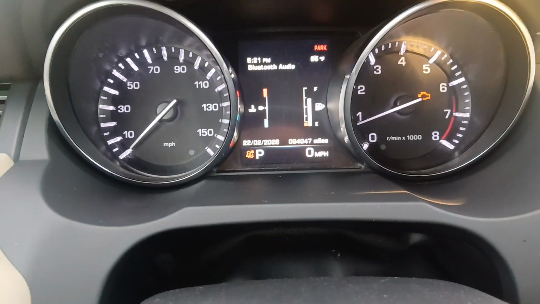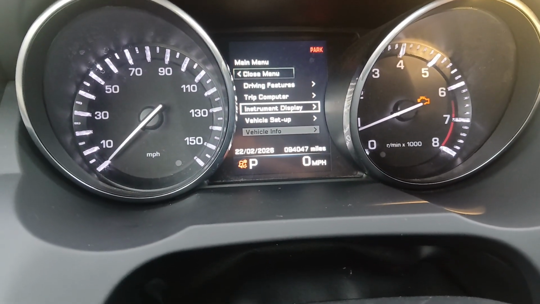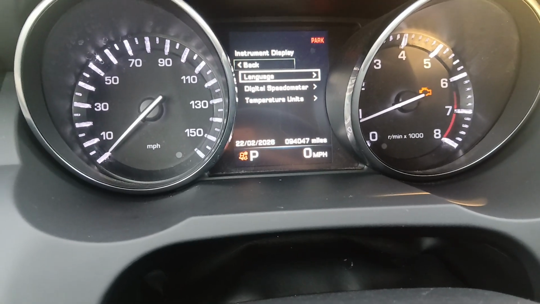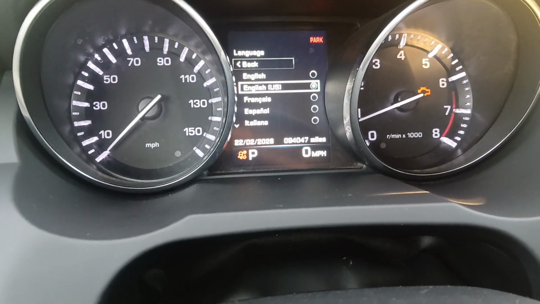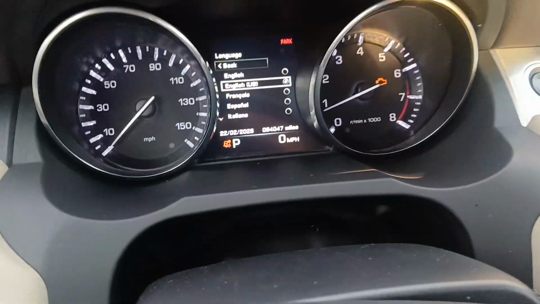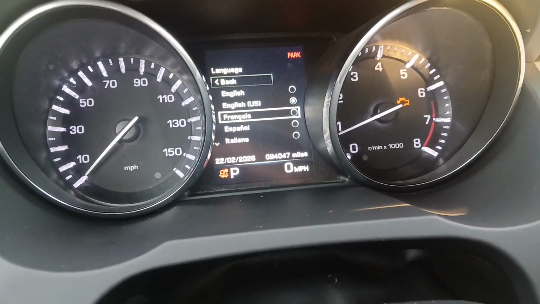So I'm going to hit OK, and then I'm just going to click up or down as needed, but down till I get to Instrument, Display, OK. Language, it's the top one, I hit OK. And then here there's, I think, about 19 languages to pick from.